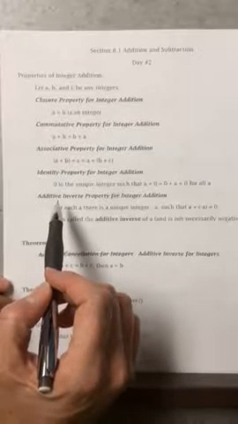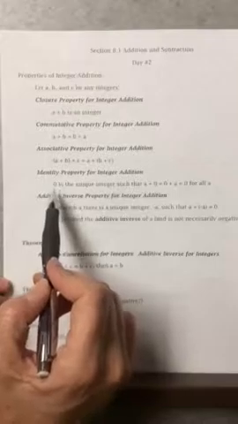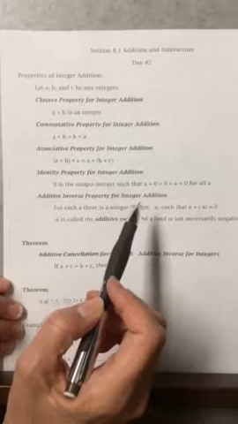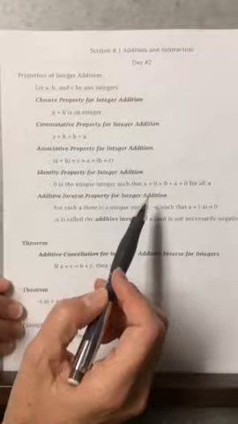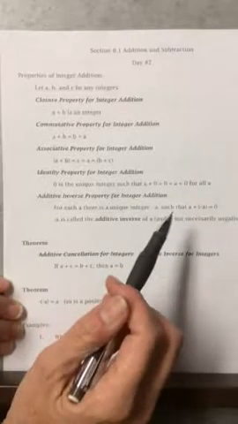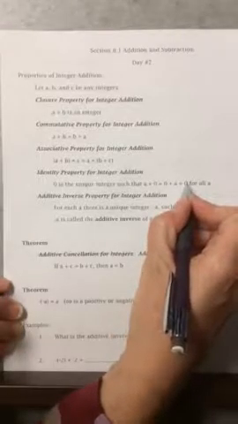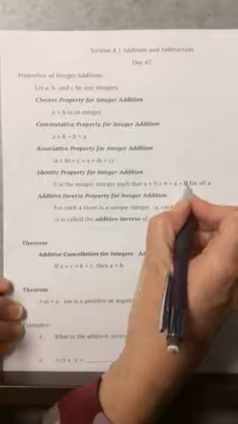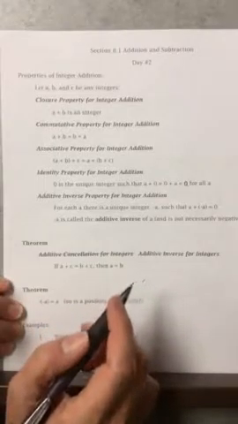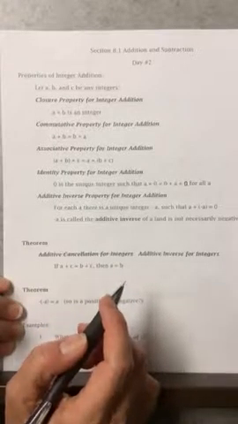The identity property for integer addition says that there is a number called 0 that is a unique number such that when you add it to any integer in either order, you will always end up with A, not 0. If you add A plus 0 and 0 plus A, you get A.